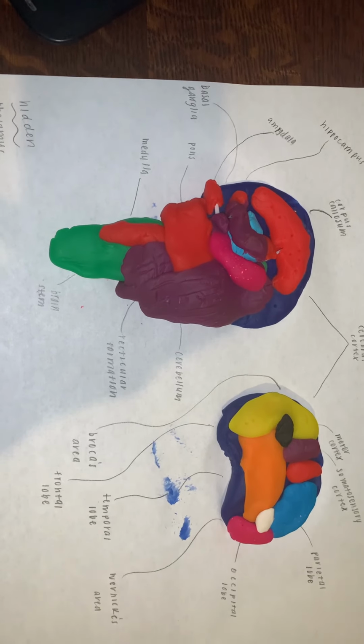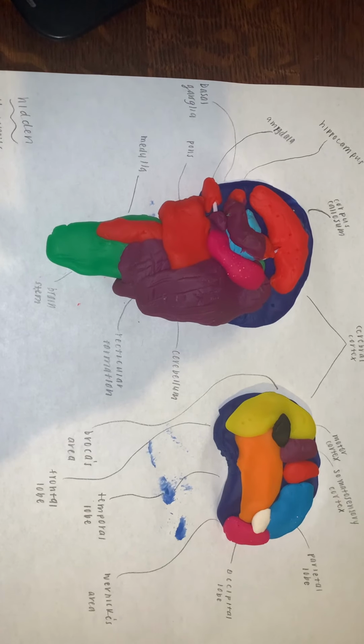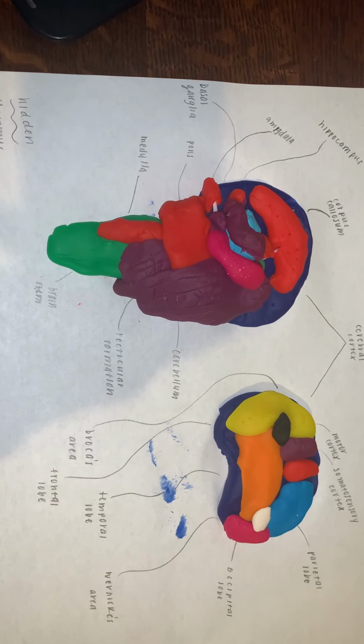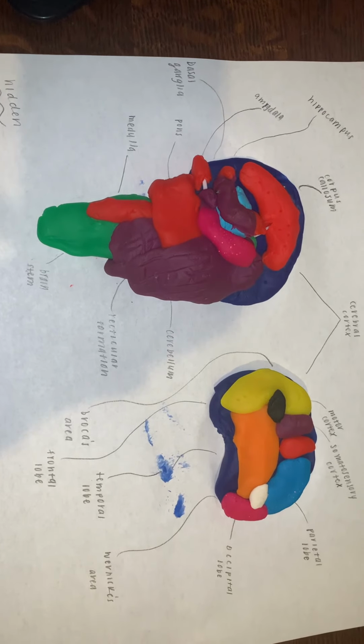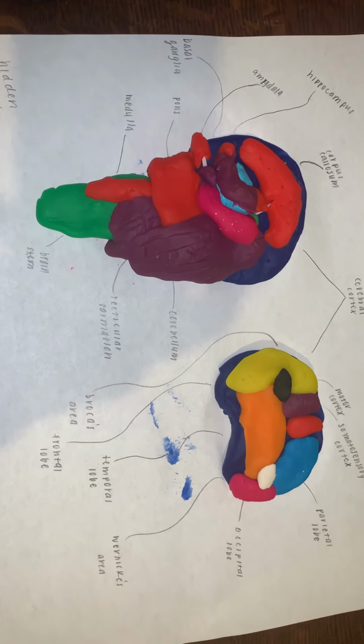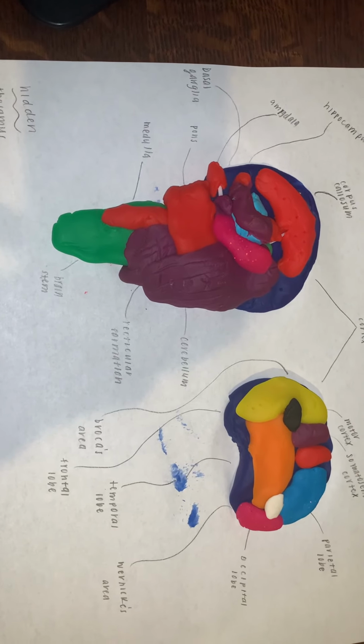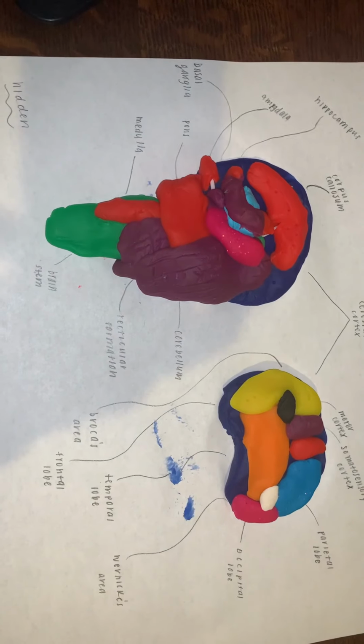Next is the basal ganglia, which also controls voluntary movement because it works with the cerebellum and the cerebral cortex for that. So that is kind of like in here. And then you can see the hippocampus, which assists with learning and storing long-term memories.